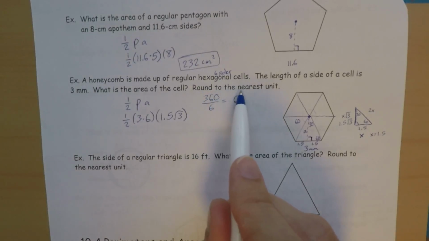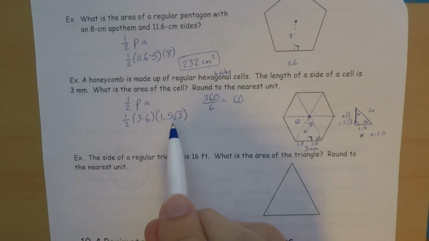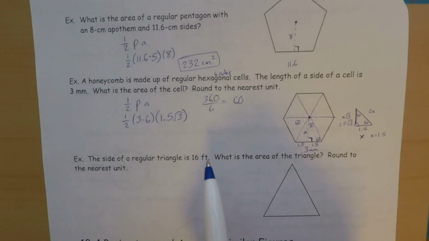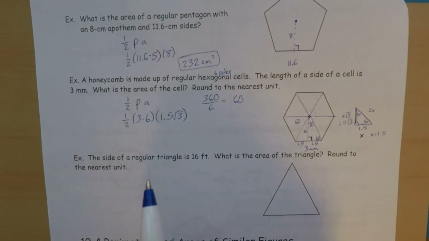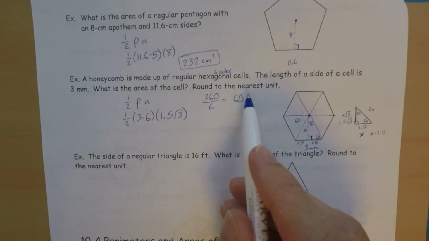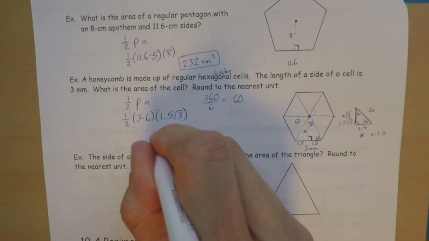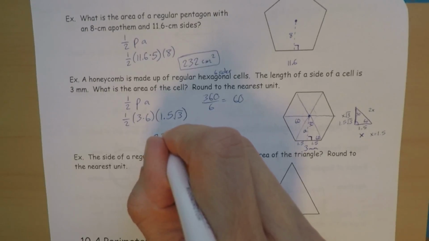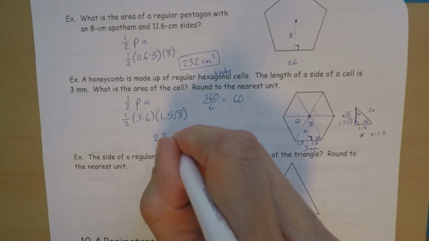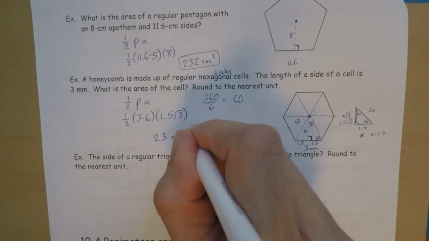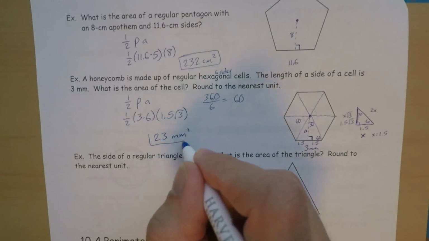Say round to the nearest unit, so I don't need to leave it in simplest radical form. Multiply it all together, round it. When it says nearest unit, that means whole number, no decimals. So if you multiply that all together, you should get 23 after rounding it, and millimeters squared.